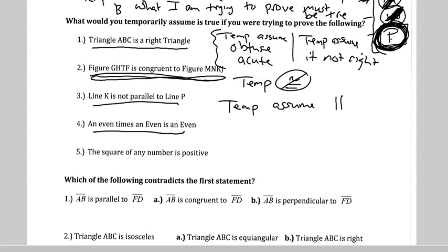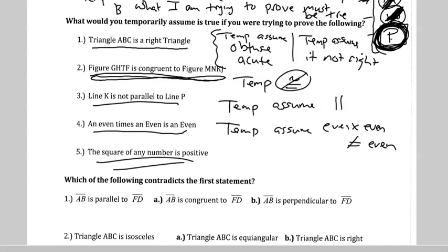An even times an even is an even. What would be the opposite? Temporarily assume an even times an even does not equal an even. Okay. The square of any number is positive. What's the opposite of that? Temporarily assume the square of any number is not positive. So that's the concept of assuming the opposite of what you're trying to prove.